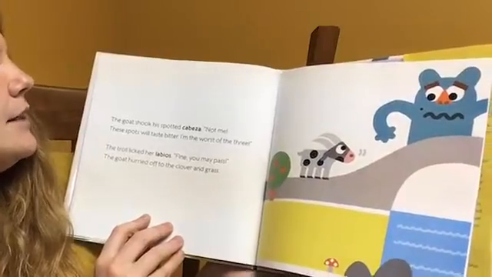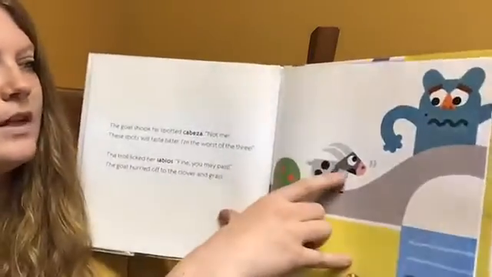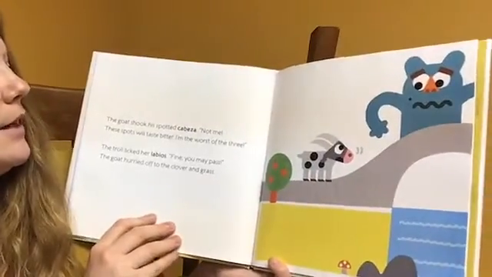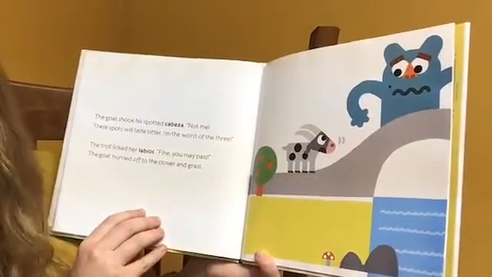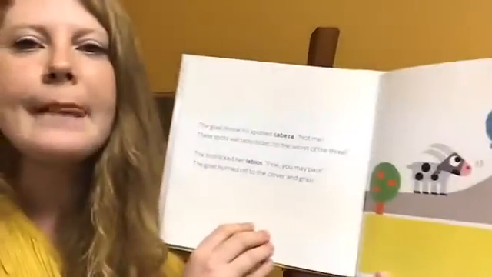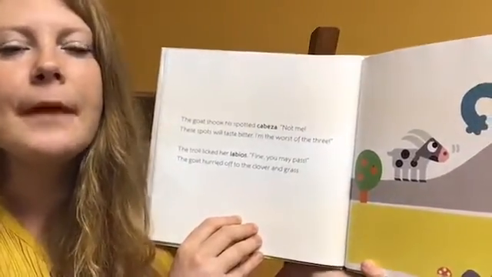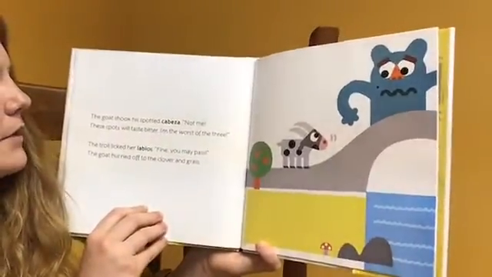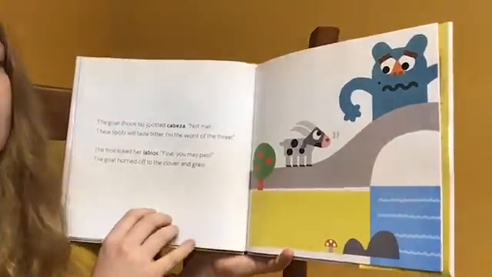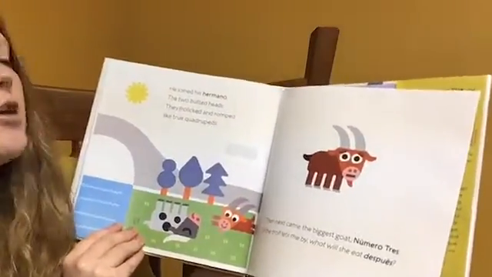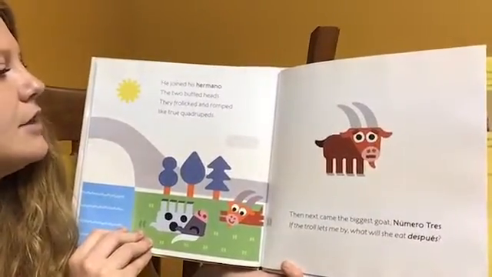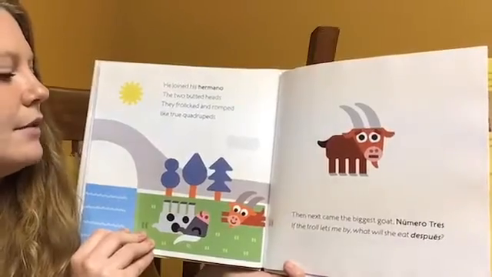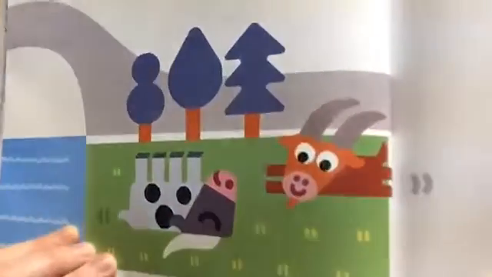The goat shook his spotted cabeza, his head. "These spots will taste bitter. I'm the worst of the three." The troll licked her labios. "Can you lick your labios?" "Fine, you may pass." The goat hurried off to the clover and grass. He joined his hermano, brother. The two butted heads. They frolicked and romped like true quadrupeds. Quadrupeds means that they have 4 legs.